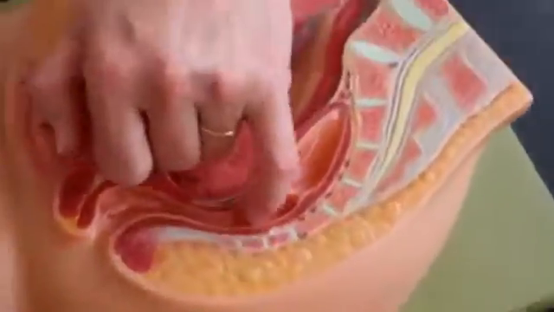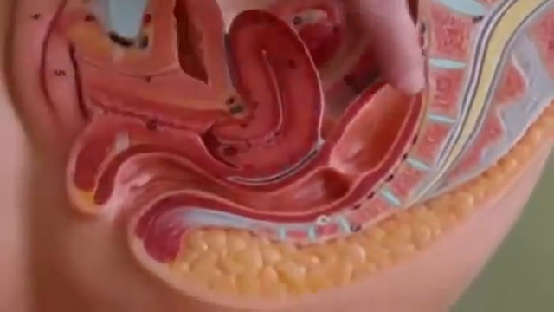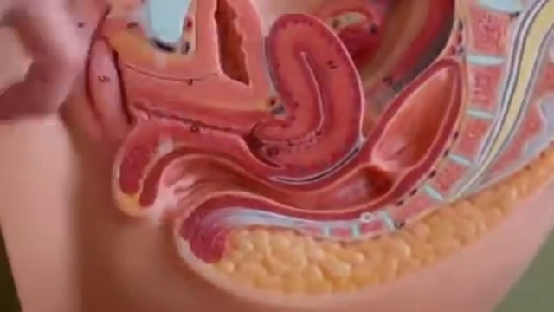All right. I didn't actually show anybody this, but this shows you the rectum here as well. And this is the last part of the colon, but this is the rectum. All right. Okay. Rectum, anus.